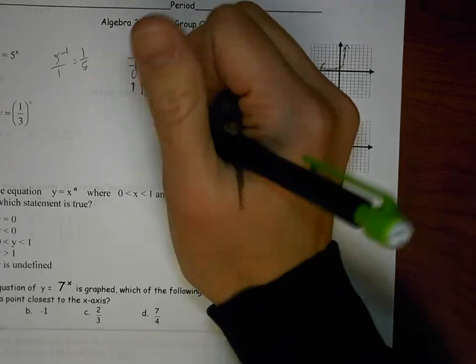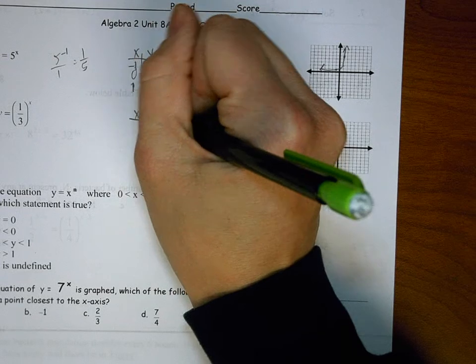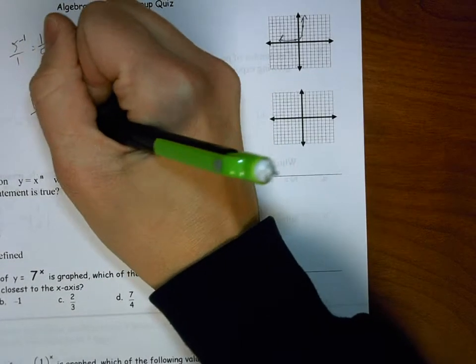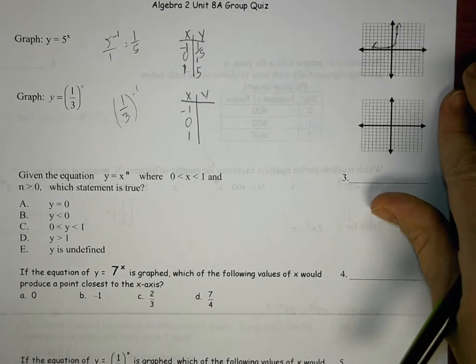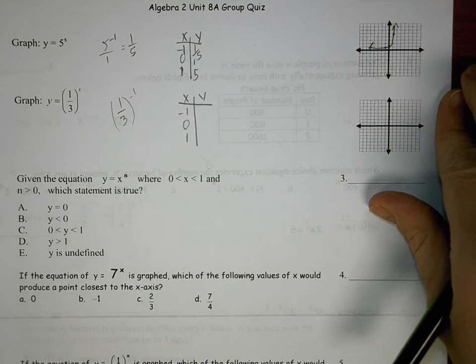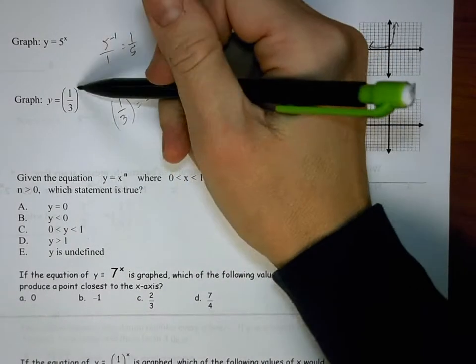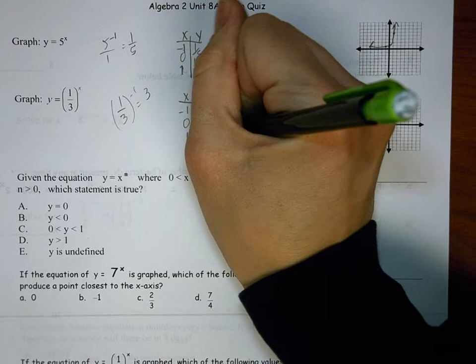Okay. So same thing on example 2. I'm going to choose -1, 0, and 1. When I take 1/3 to the negative first power, what happens? You flip it and it becomes 3. Okay, 1/3 to the 0 power is 1, and 1/3 to the first is 1/3.